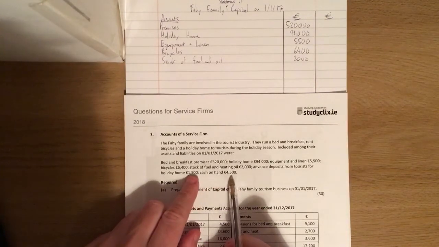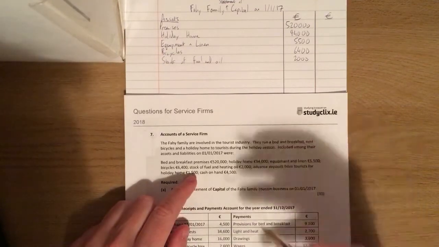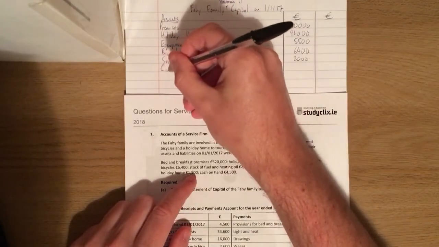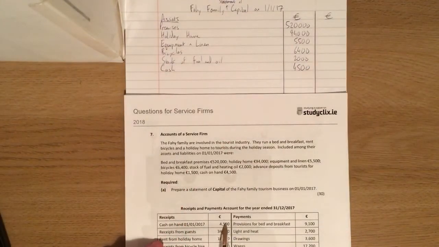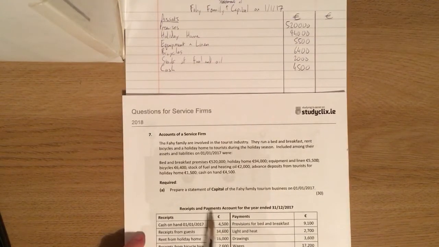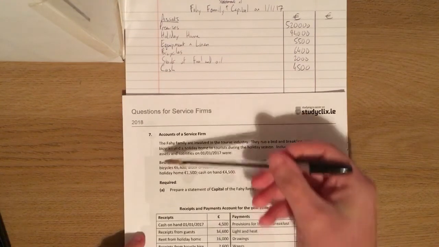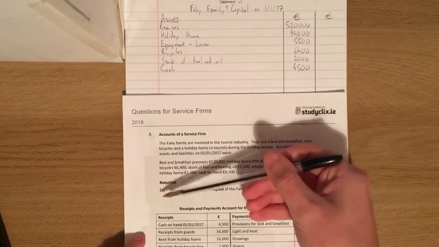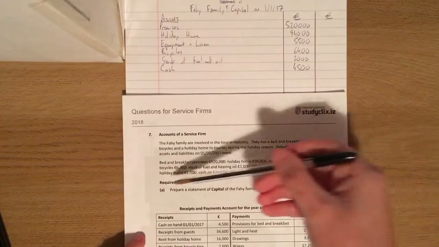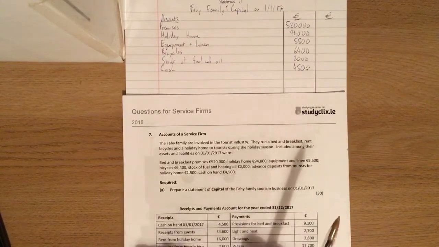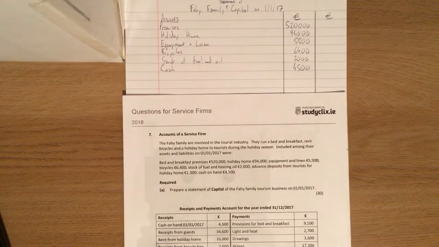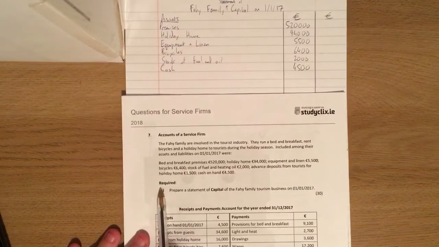And then just cash on hand, 4,500. That's my last asset. So opening cash, 4,500. You see the cash again here in the receipts and payments account. Cash on hand, 4,500. So it can appear here as well, but they tend to put everything you need here. And you'll see they ask for the statement of capital right after that. So they're kind of telling you everything you need is up here. It is possible for stuff for 2016 that's sitting there on the 1st of January to appear down here. But generally, if they're asking for it here, everything you need is there.